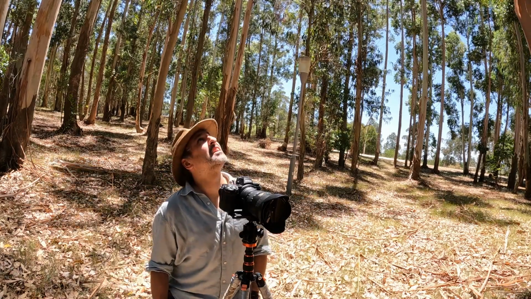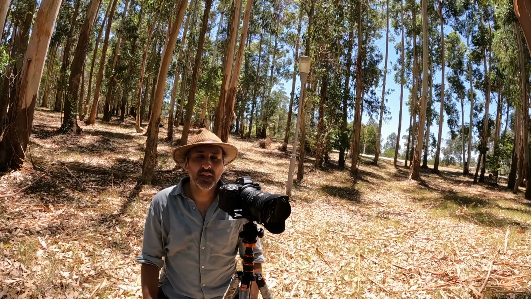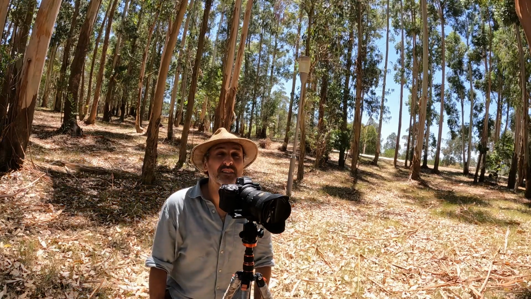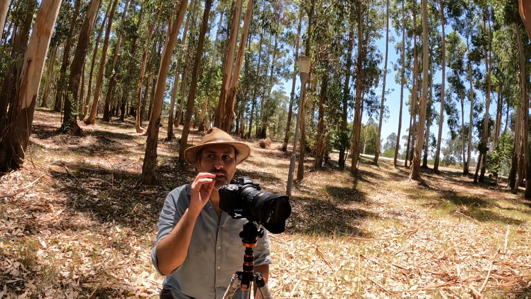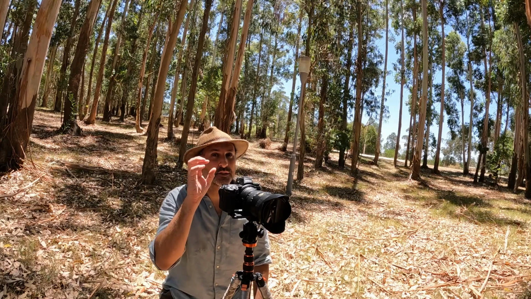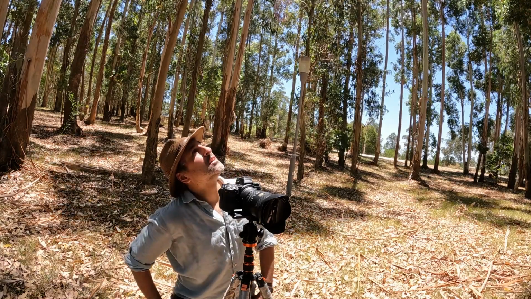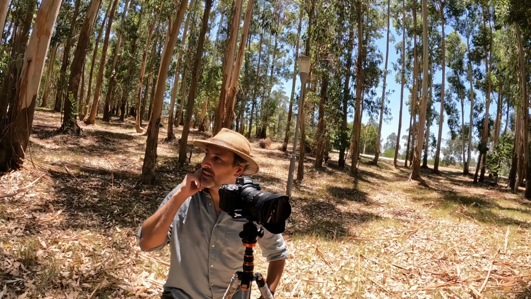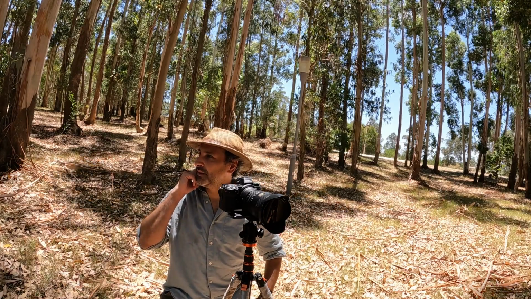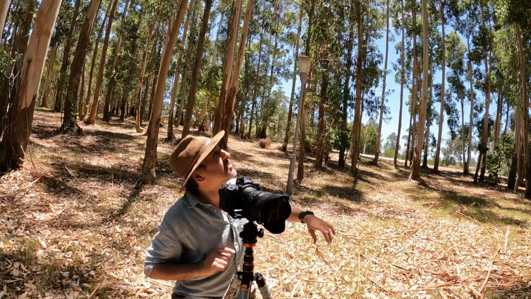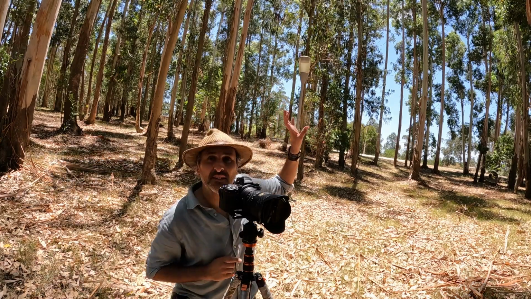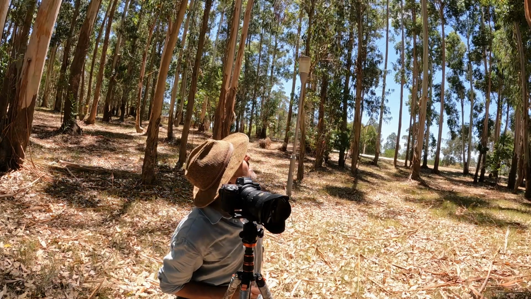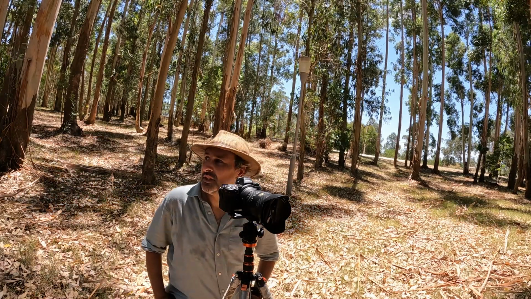Really nice, really nice. You know, with the polarizing filter you can get subtle changes in your images. Listen, beautiful. The parrots, we have some nests there at the top of the tree.